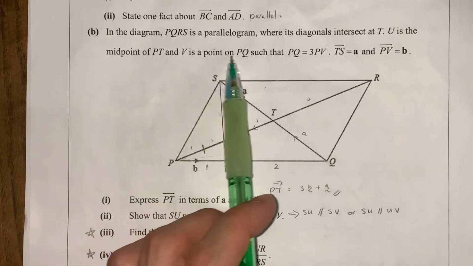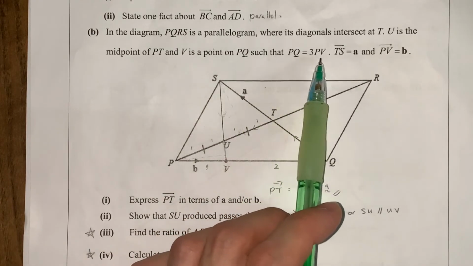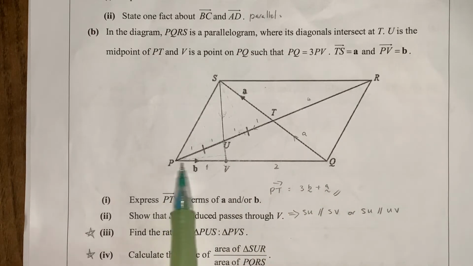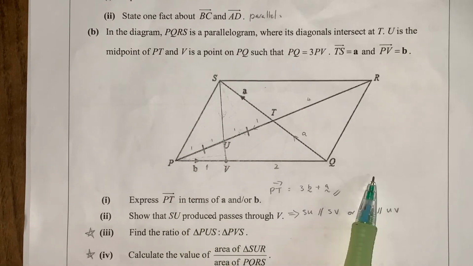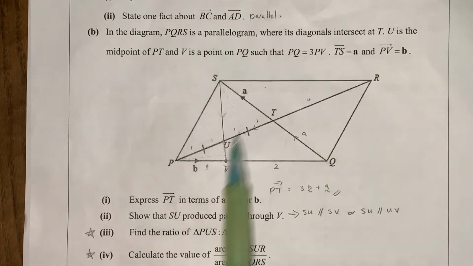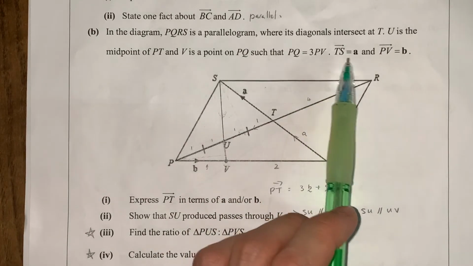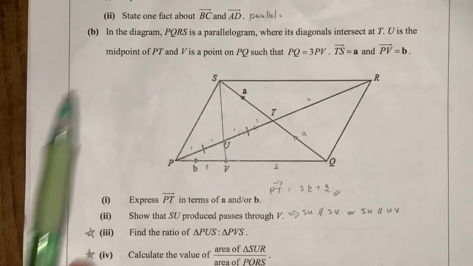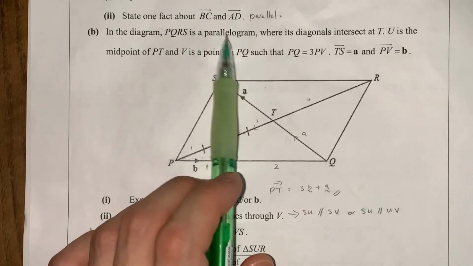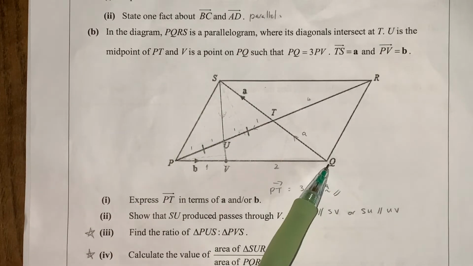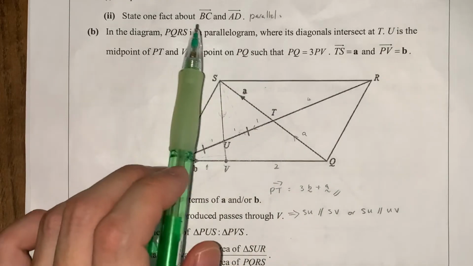And then V is the point such that PQ is 3PV. So PQ is where? So PQ is here. It's 3PV. So PV times 3 is the whole thing. So that's why this is 3, this is 1, and this is 2. So from here, I figure out the 1 and the 2 here. So TS is A, so here. PV, this part, done. Okay, so these are all the information given. And the fact that this is a parallelogram means these two are the same. So if here is A, here is also A, because of the parallelogram.